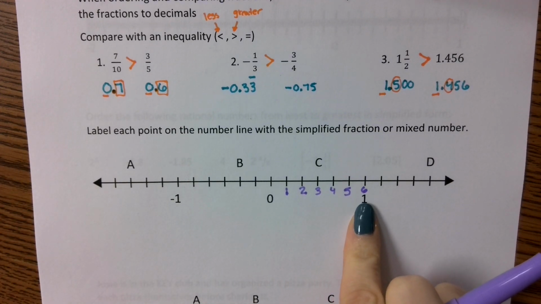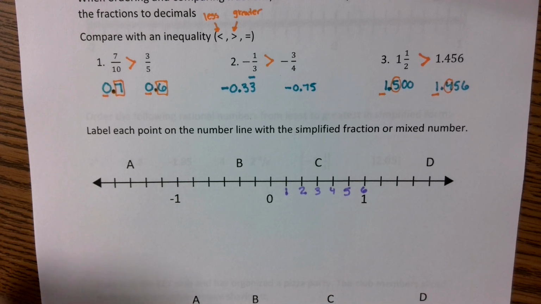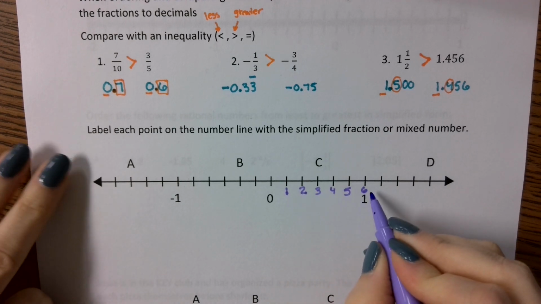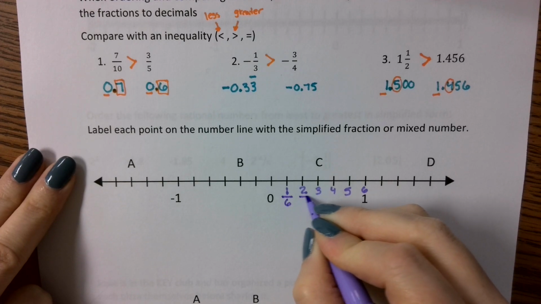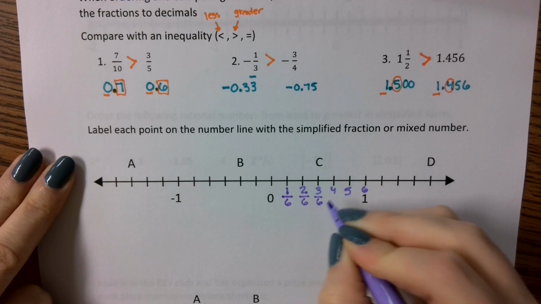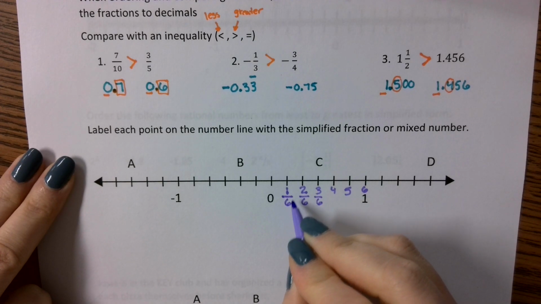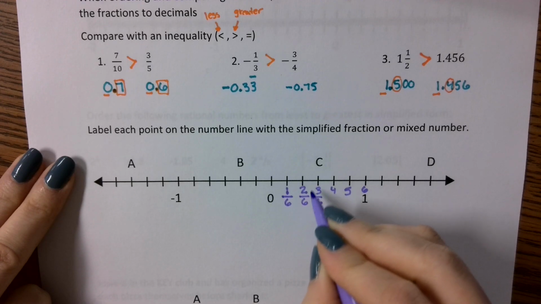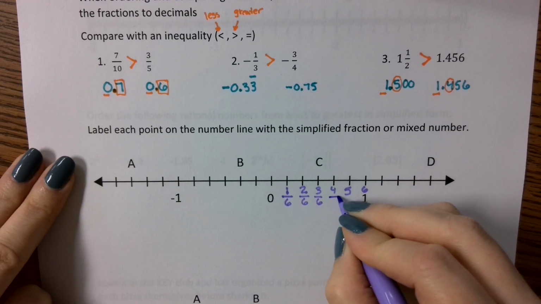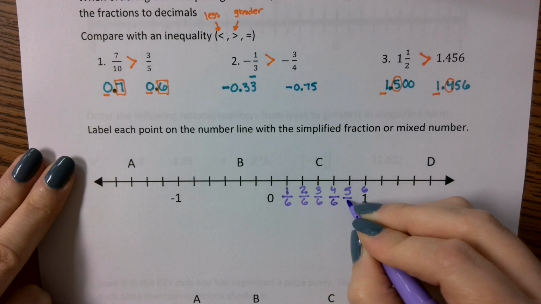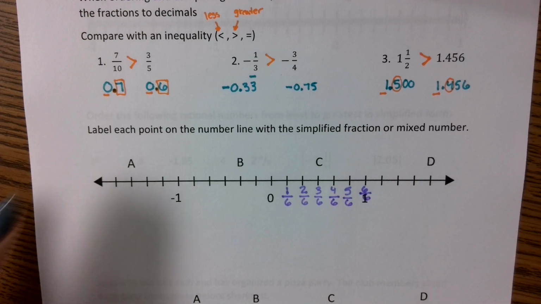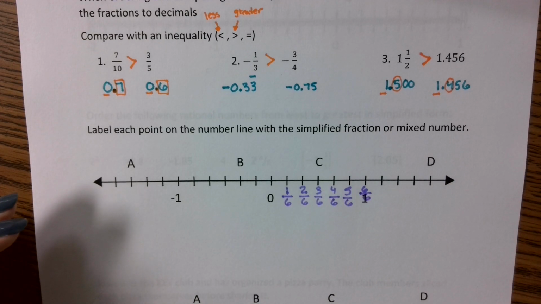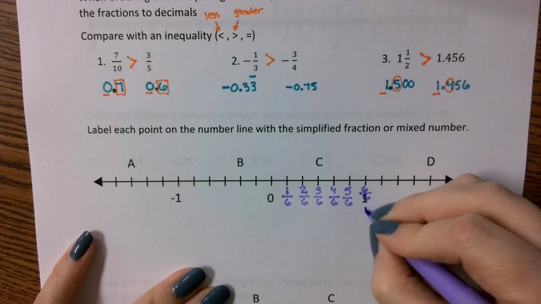So do you know what that means? That means that every one of these tally marks has a denominator of 6. So this is a 1/6. This next one is 2/6. Then we have 3/6, then we have 4/6, 5/6, and then 6/6 is just one whole, isn't it? 6/6 is just one whole.